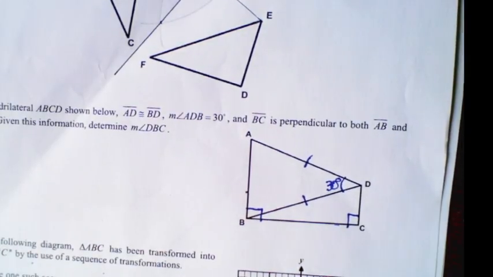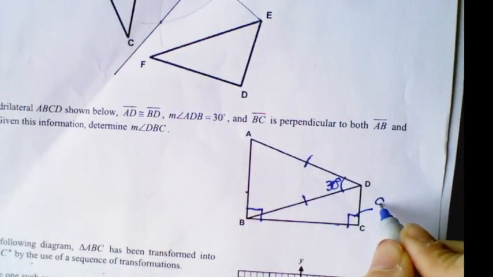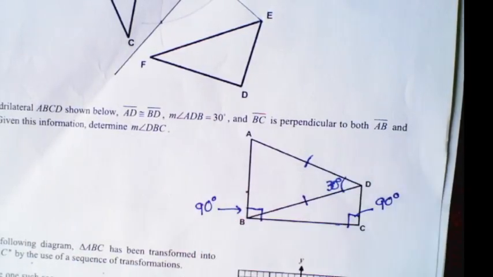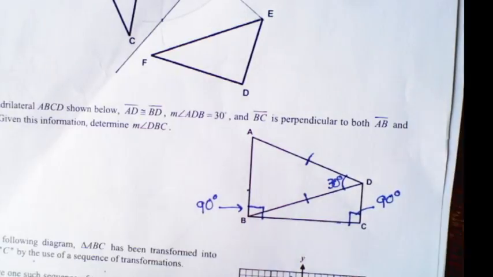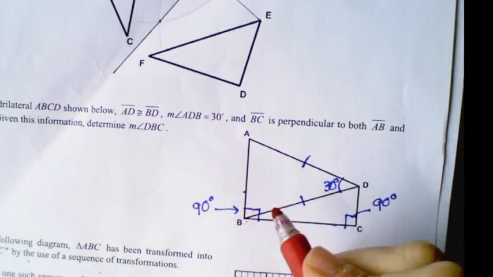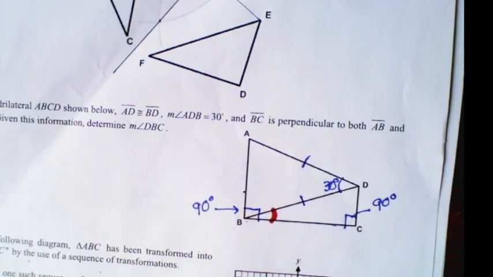Those are 90-degree symbols, right angles. So we have to use this information and figure out what the measure of angle DBC is. Pick up another color. DBC is this one. That's my X.